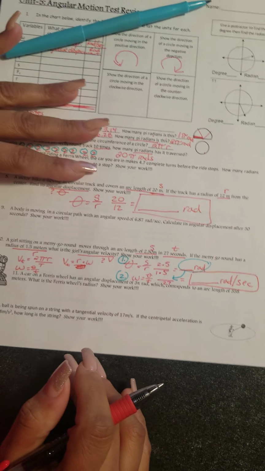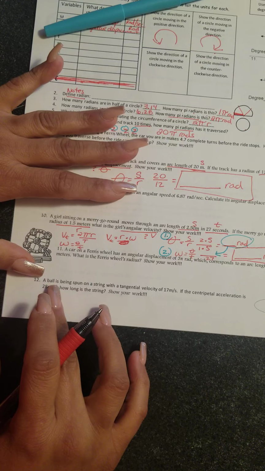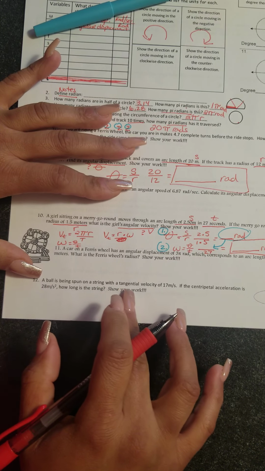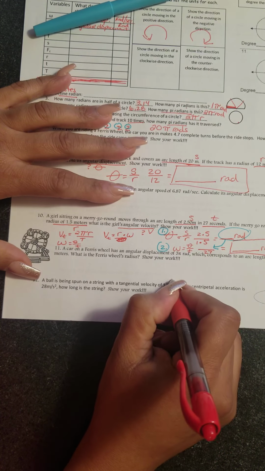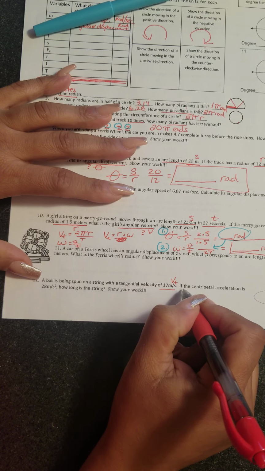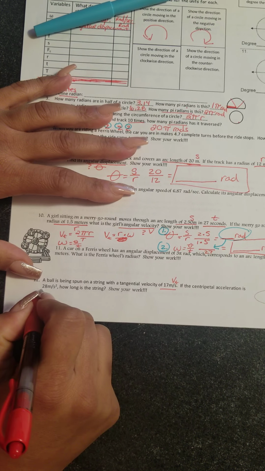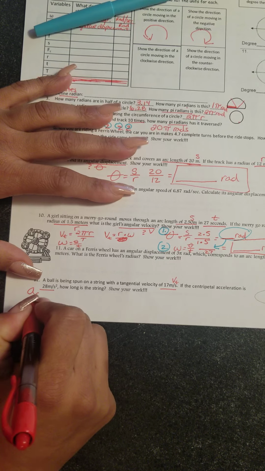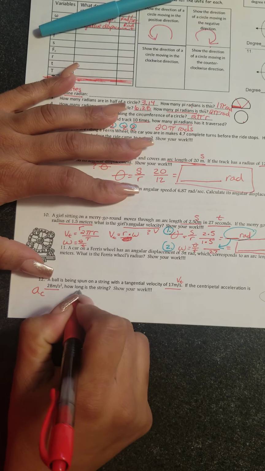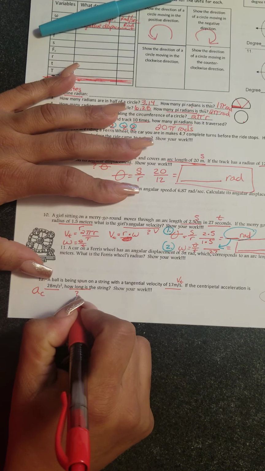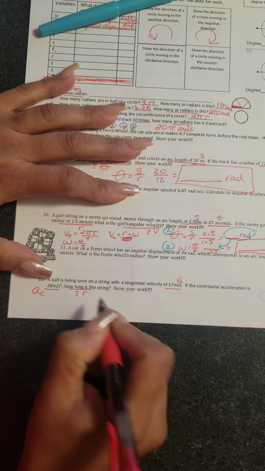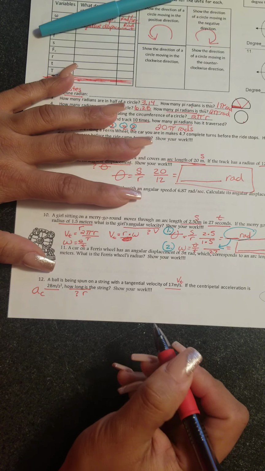Okay, let's keep going. It says that a ball is being spun with a string that has a tangent velocity, so v sub t of 17. If the centripetal acceleration is a sub c, 28 meters per second squared, how long is the string? Radius is what we're looking for.